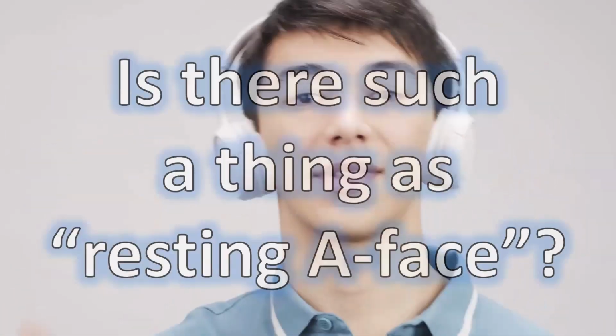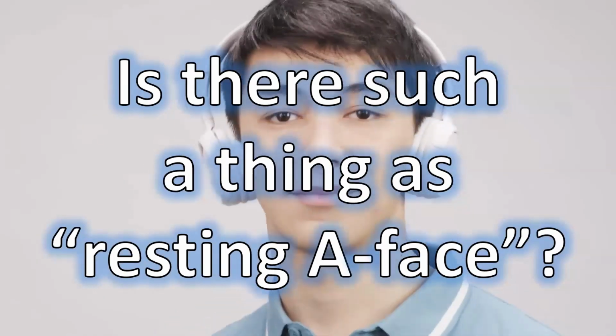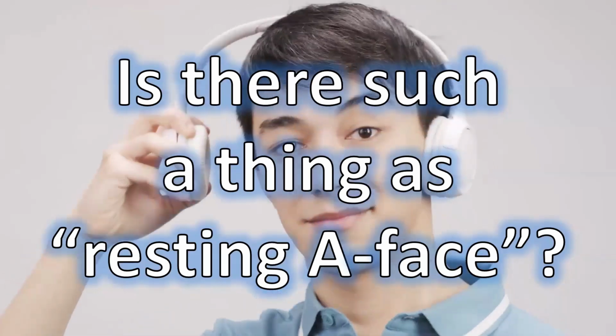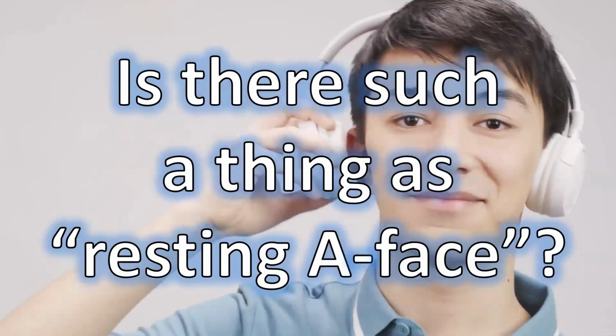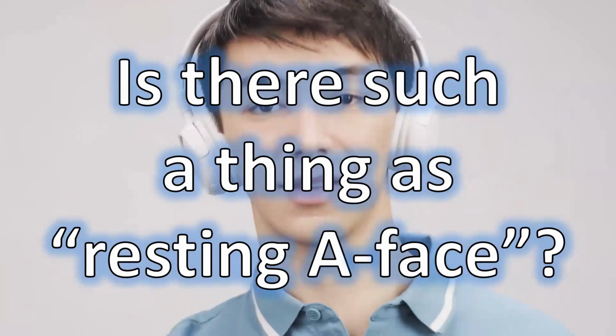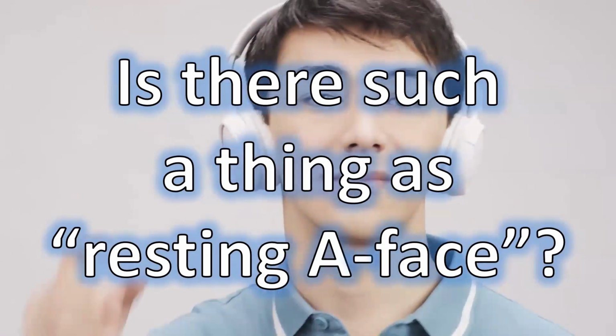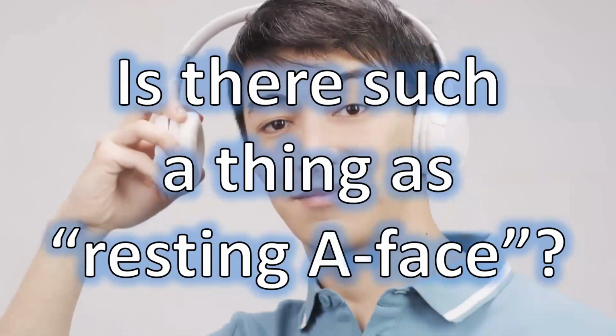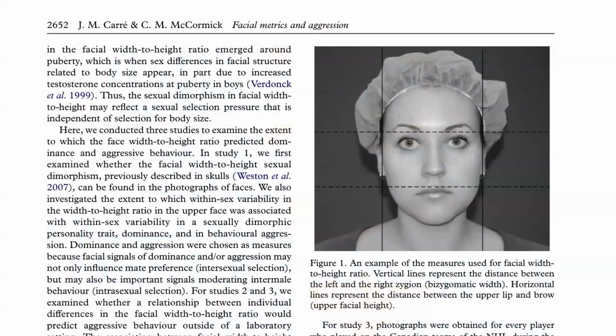Another way to say this is, is there such a thing as resting A face, where the A stands for aggression? Can you just look at somebody and because of the structure of their face, know that they are in general an aggressive person or in general not an aggressive person? So let's take a look at the study before we start looking at the quantitative data that we're going to be displaying. This is a page from the study, and this is how they measured the facial width to height ratio. Their measure of the face was the width to height ratio.